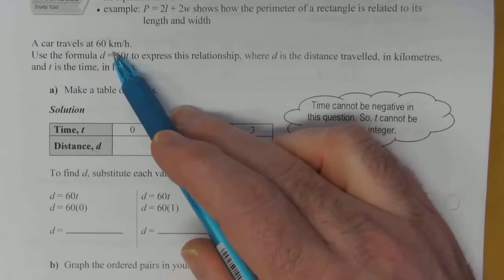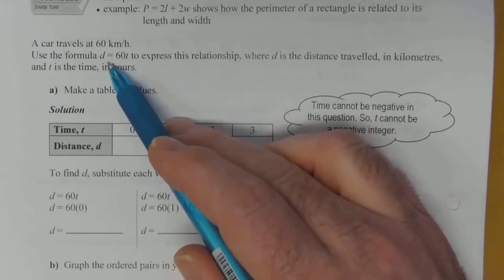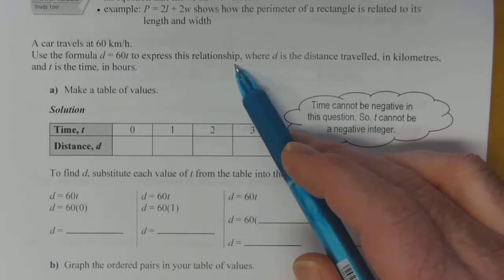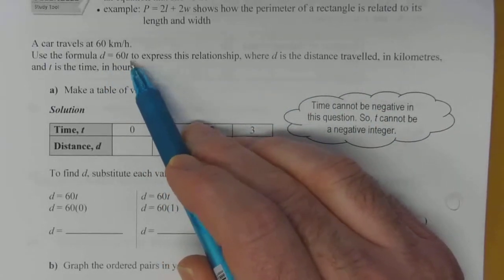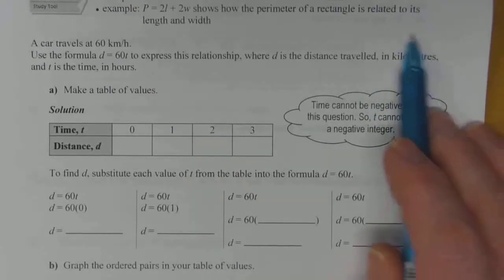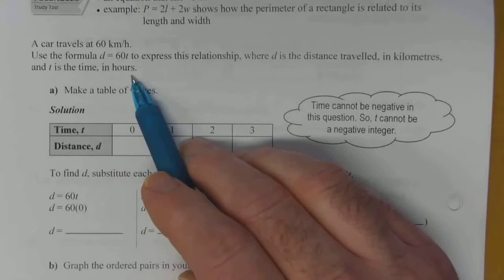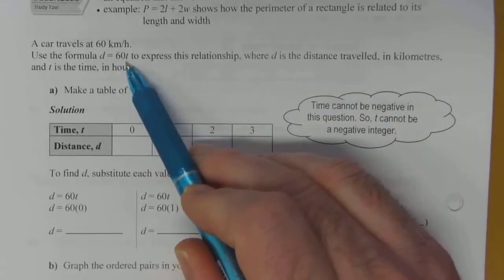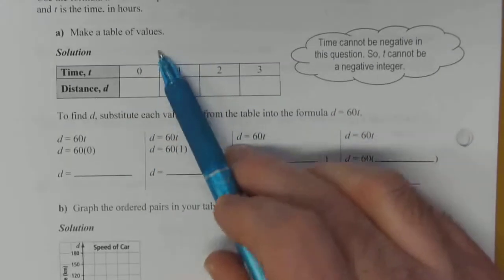A car travels at 60 kilometers per hour. Use the formula D equals 60 times T to express this relationship. In this formula, D is the distance traveled. So the distance is equal to 60 times T, and the distance is in kilometers. And T is the time in hours. So distance equals 60 times T, time. We're going to make a table of values.